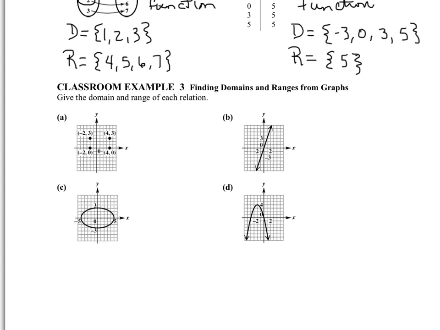Now, we can have other ways of representing relationships. One of them is a graph, and so we see some examples of graphs here. If you'll notice on A, it's very similar to what we just did because we simply have 4 points that have been graphed on the coordinate plane. They all can be expressed as ordered pairs, and in fact we see those ordered pairs on the graph. So this should be easy for us to do.